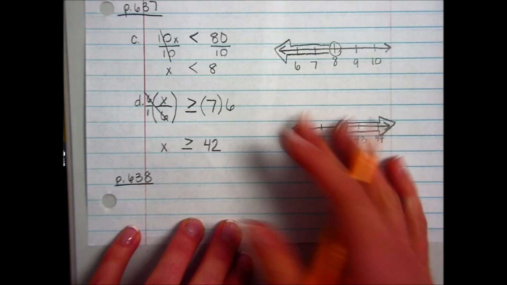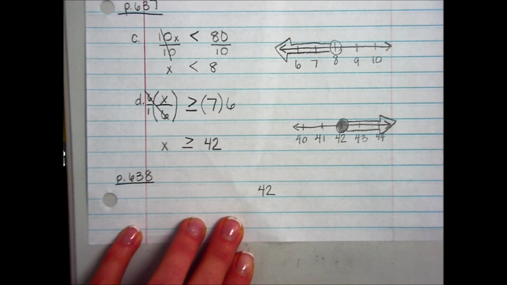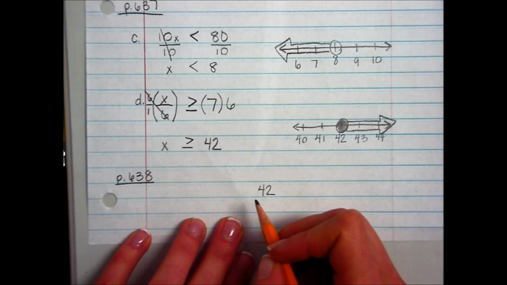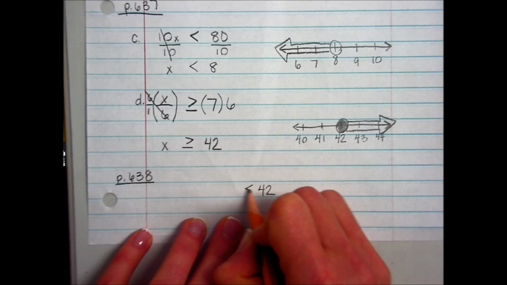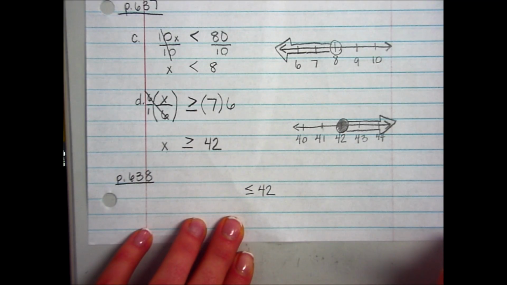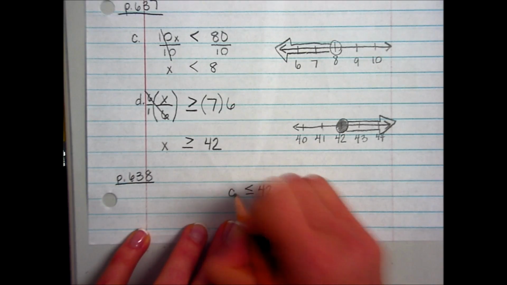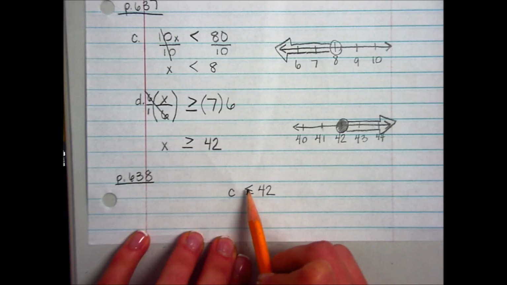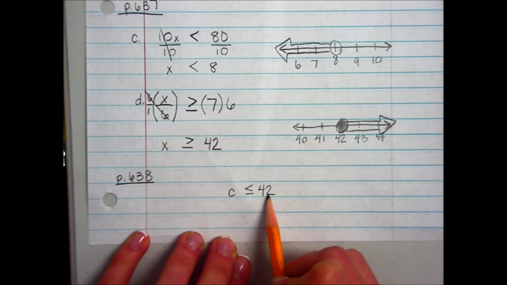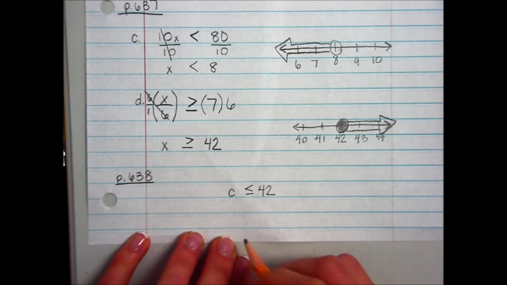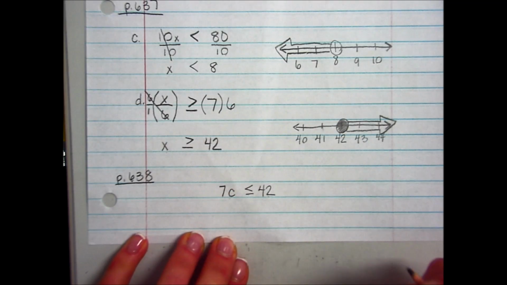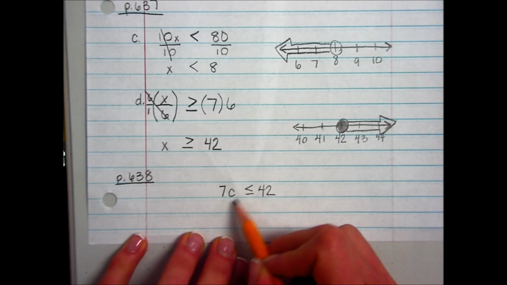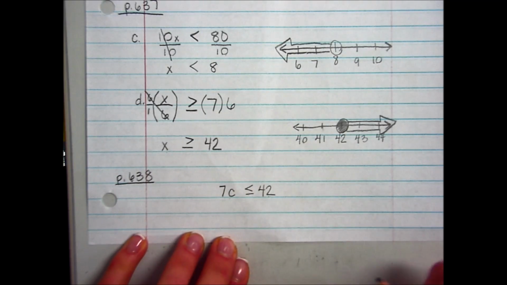All right, so we know the total cost is $42, and she does not want the cost to go over that. So she can spend $42, but she doesn't want to go over. So the cost needs to be less than or equal to $42. All right, but how many friends does she have? 7. So each friend gets one of the bags. So that's why we are going to multiply 7 times the cost of one bag. That combined will be less than or equal to 42.